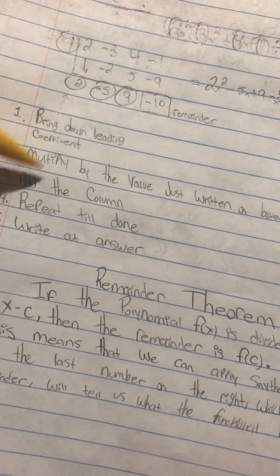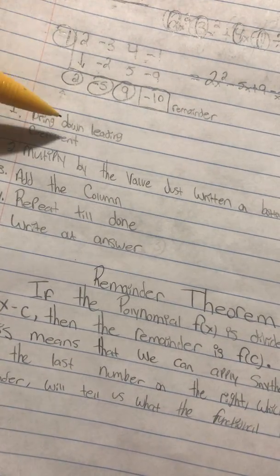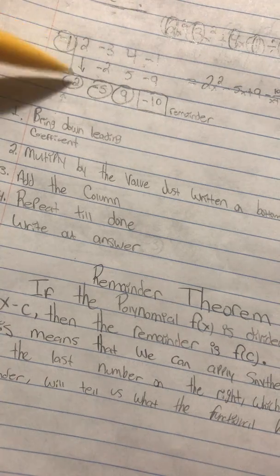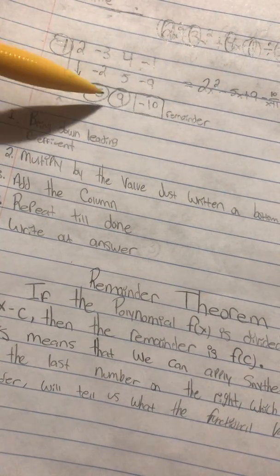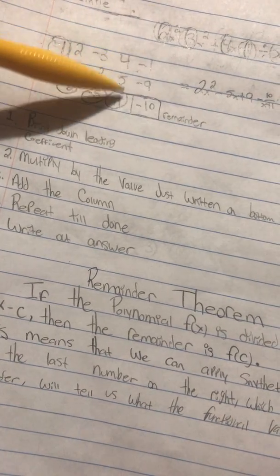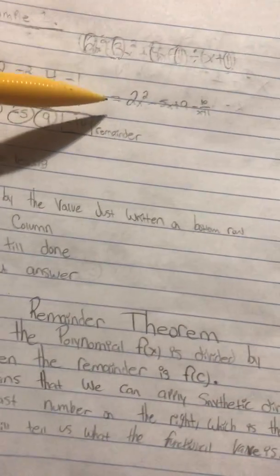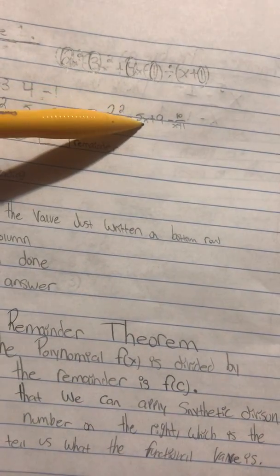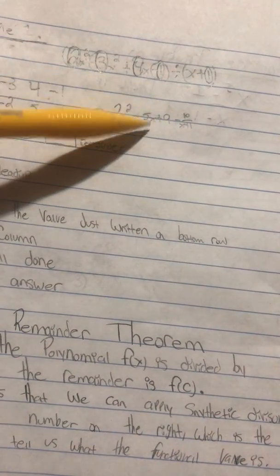The steps were: bring down the leading coefficient, which is the 2, multiply it by the -1, add the column, and repeat till done. The written out answer would be 2x squared minus 5x plus 9 minus 10 over x plus 1.